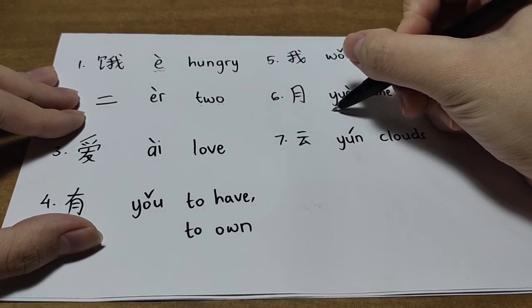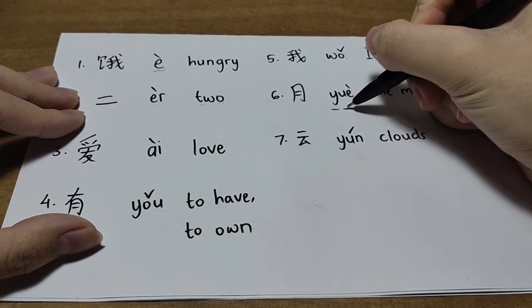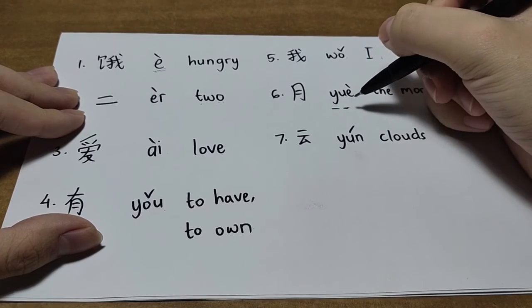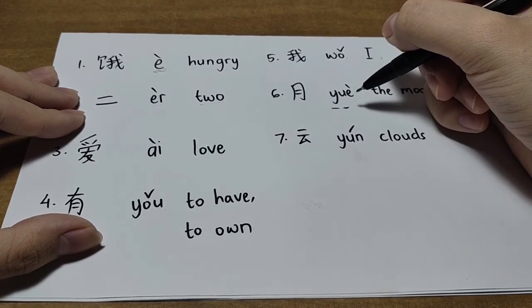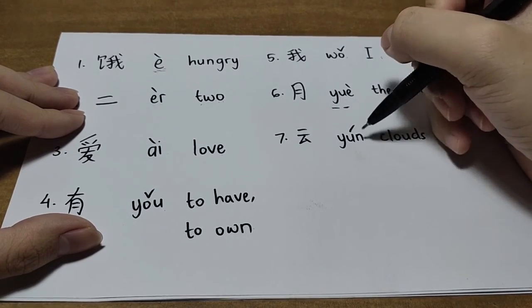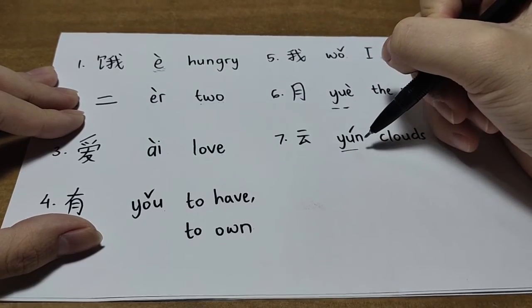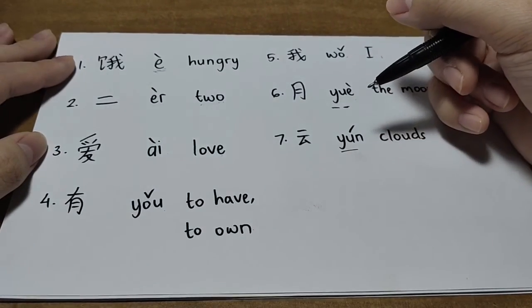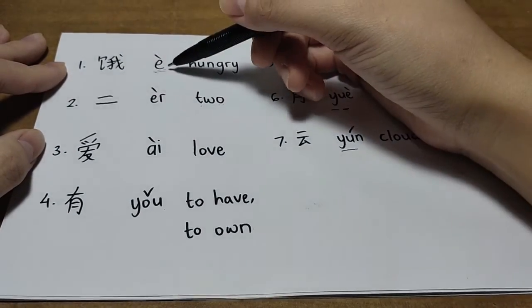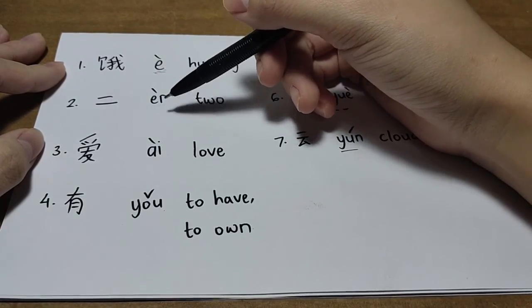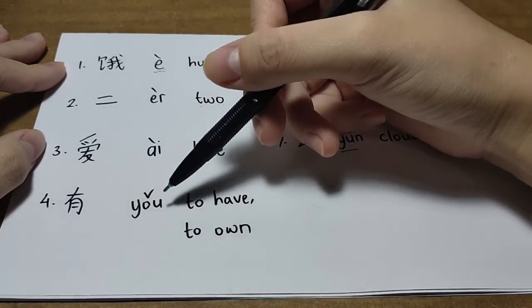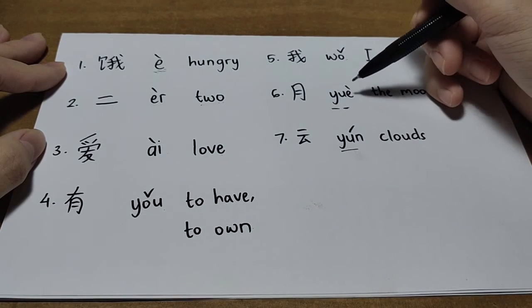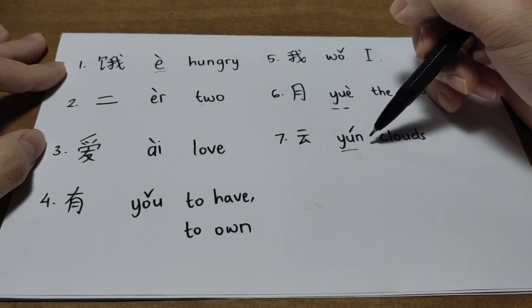Okay, remember when Y is followed by U? The U is not pronounced as U but as Yu, so 月. The same with this one, 云. Let's read it once more. I, 有, 我, 月, 云.